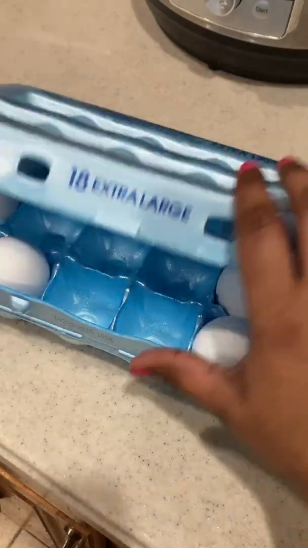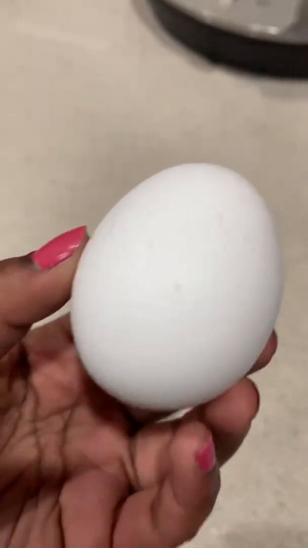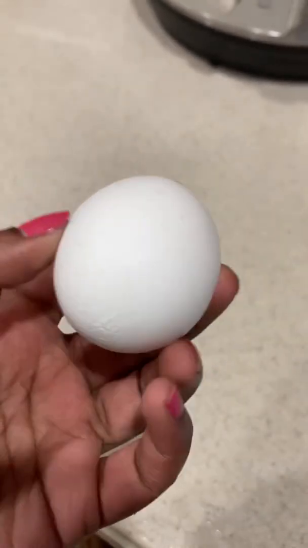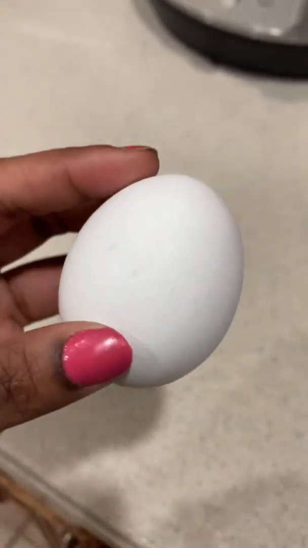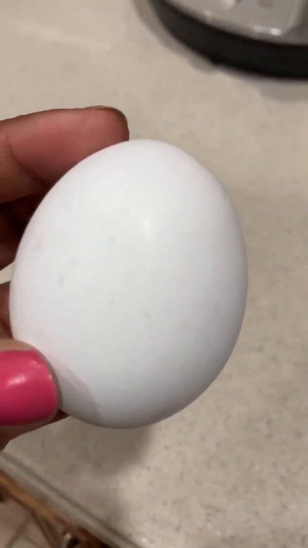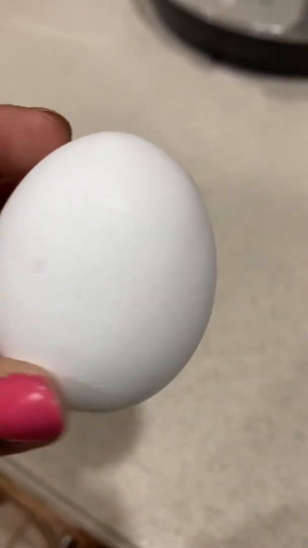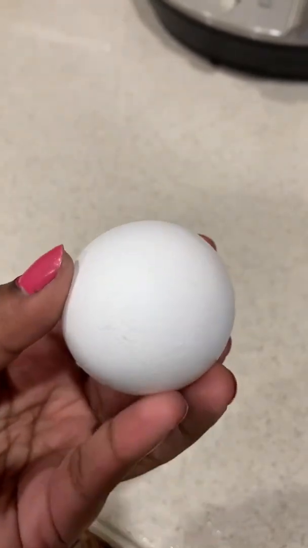And then we're just going to look at it a little bit closer. What is this outside part called? That is the eggshell. Very good. And what does the eggshell do? It protects the egg. Good job. All right, now I'm going to crack open this egg.